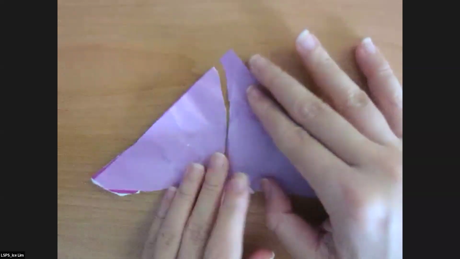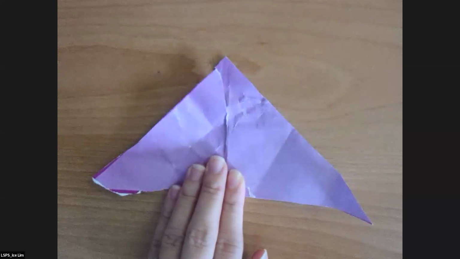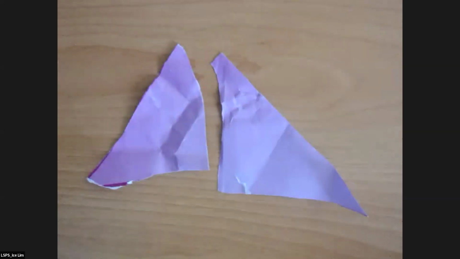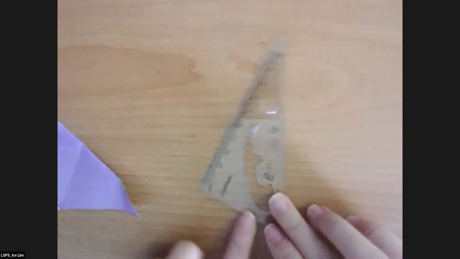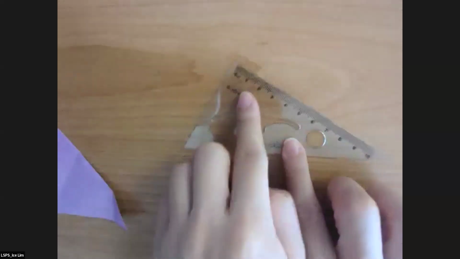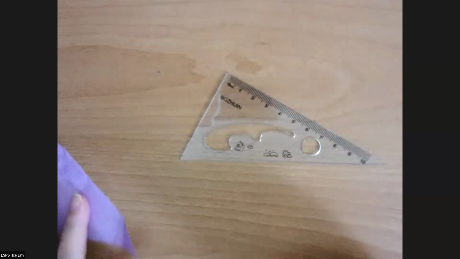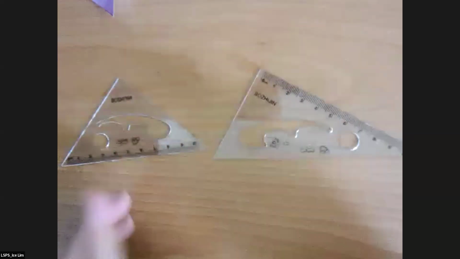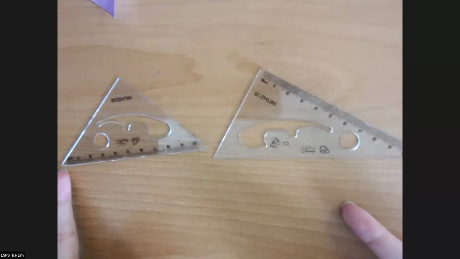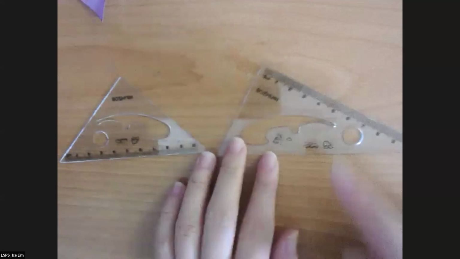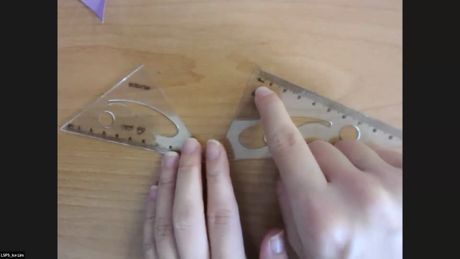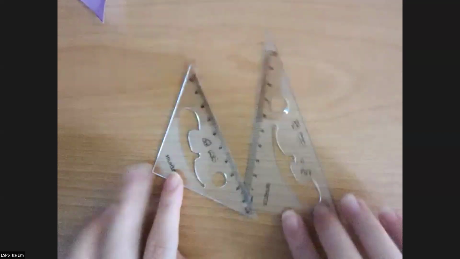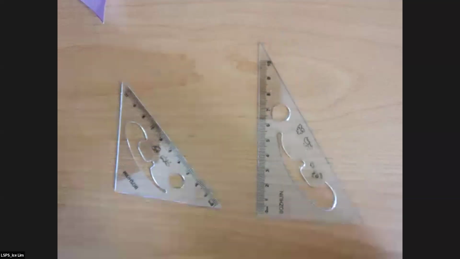Yes, and what kind of triangle is symmetrical? Is it right angle? No. This is a right angle triangle. Why do we call it a set square? Because you can set a right angle. That's why it's called a set square. Now, here are the two triangles. If I place it right here, it's set against the C.